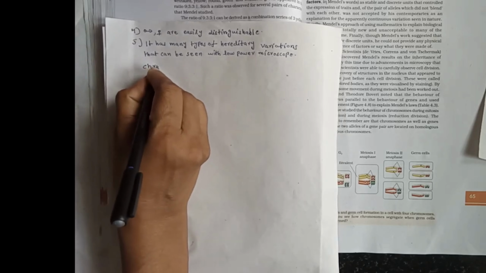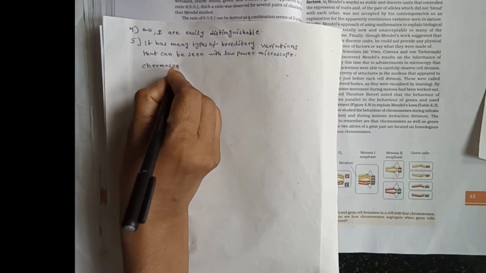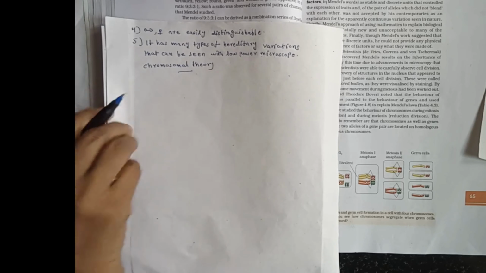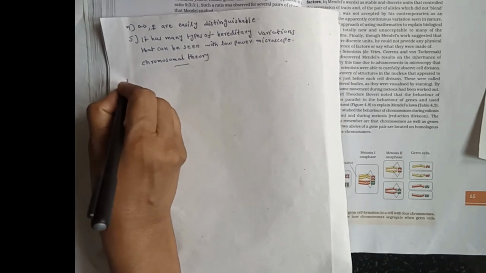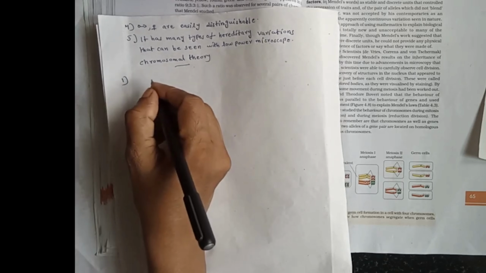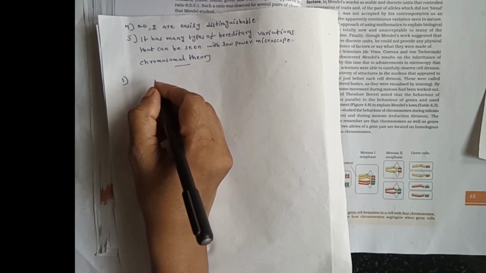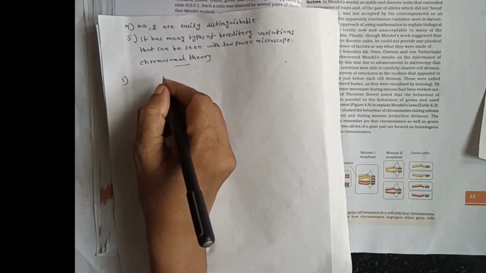First point of the chromosomal theory. The somatic cell, that is the body cell, not the reproductive cell. Reproductive cells are formed in the human case in the testis and ovary, but the other parts we consider as somatic or body cells.